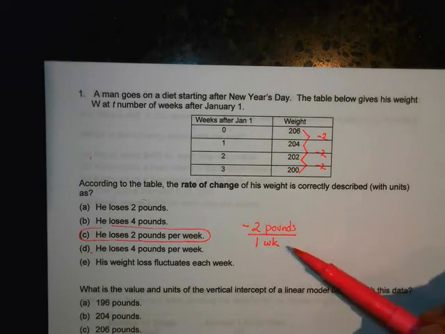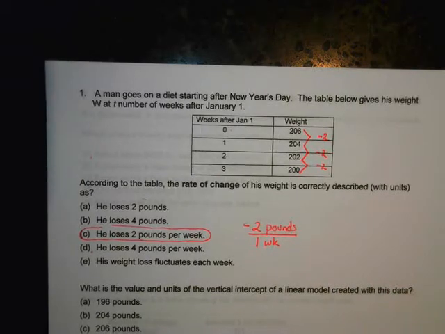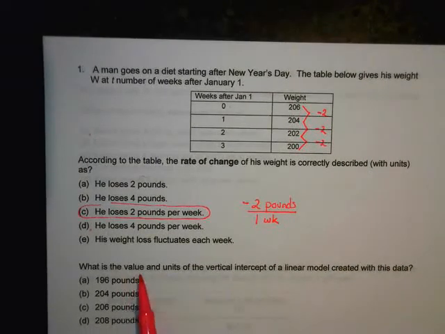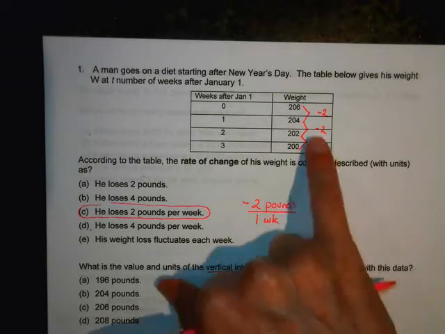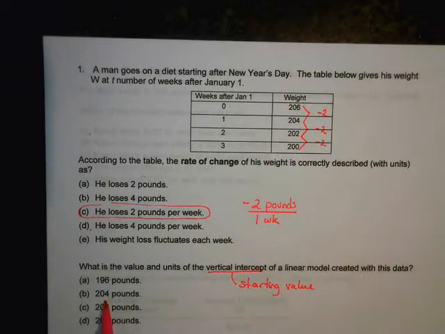So what it says, what is the value in the units of the vertical intercept? Now remember, the vertical intercept is the starting value. So what was his starting weight? Looks like his starting weight was 206 pounds. Right?